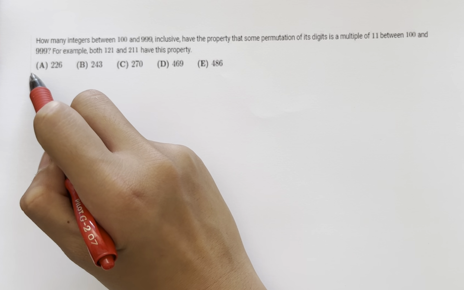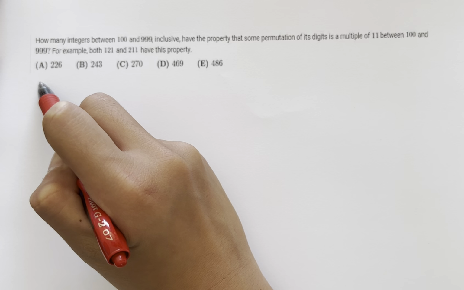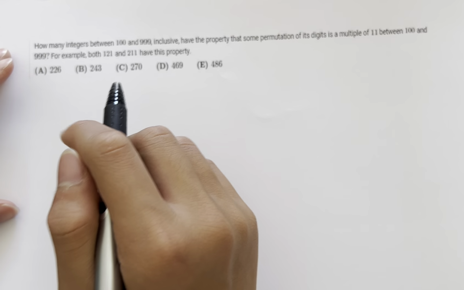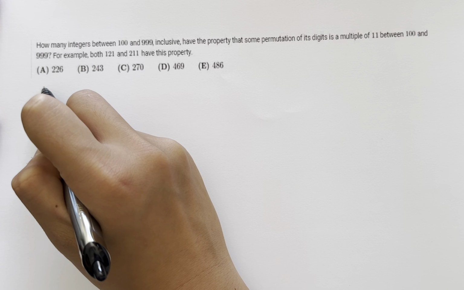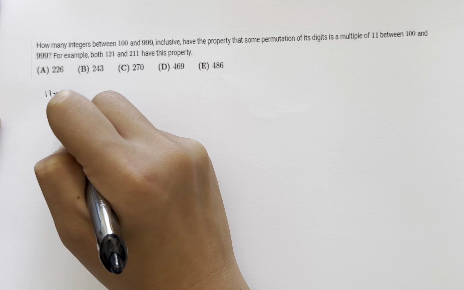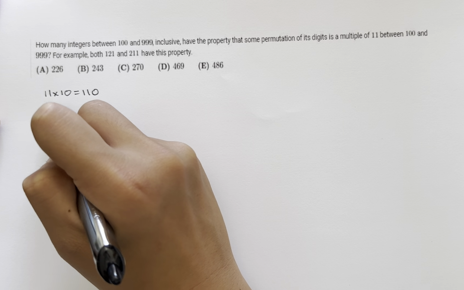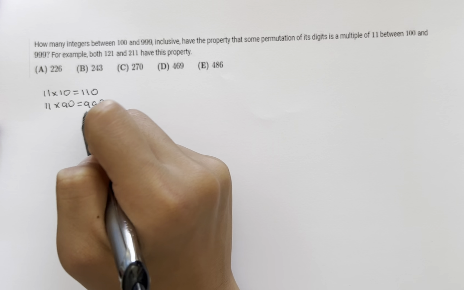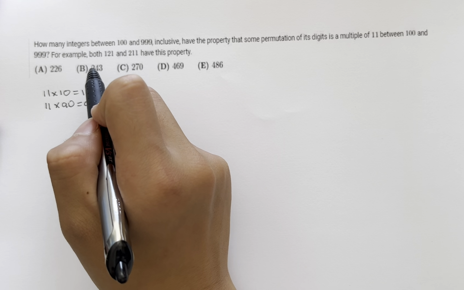So, first of all, how many multiples of 11 are there between 100 and 999? We know that 11 times 10 equals 110. This is the lower limit. And 11 times 90 equals 990. This is the upper limit, because 11 times 9 equals 99, and 11 times 91 equals 1001.